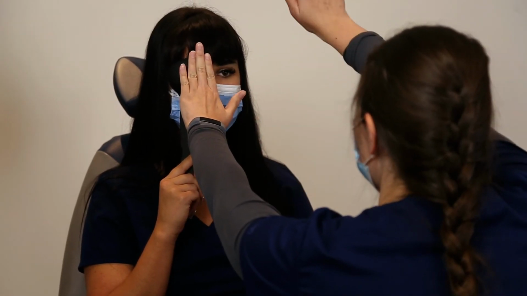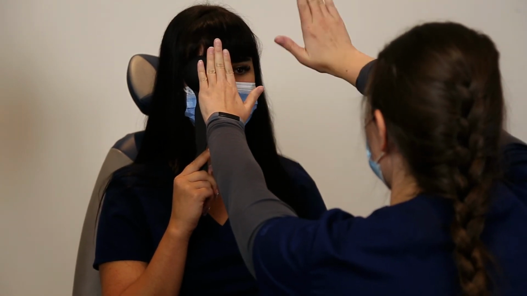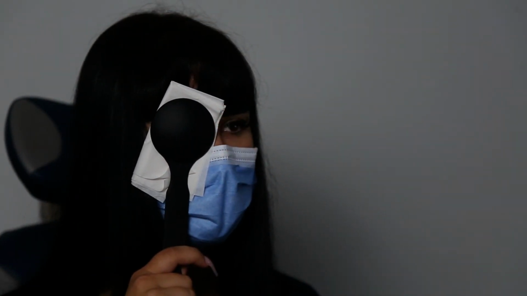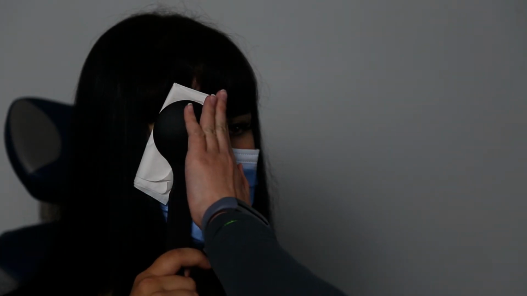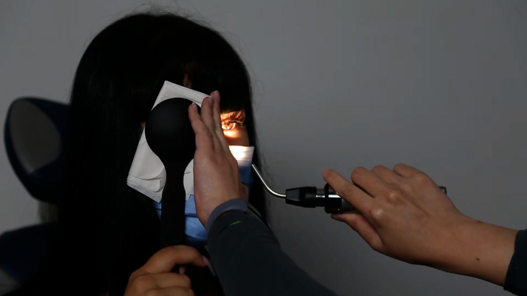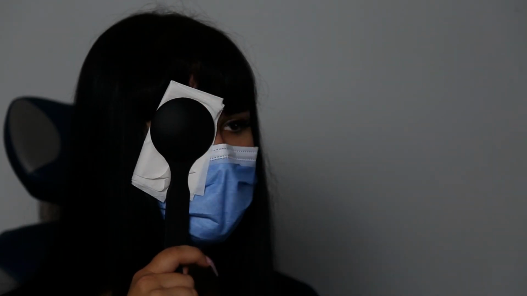Ask your patient which direction your hand is moving, for example, up and down or side to side. If the patient is not able to see hand motion, move on to light perception. Here, simply ask the patient if they perceive the light. We use tissue so we could completely occlude the non-tested eye. You could also ask which direction the light appears.